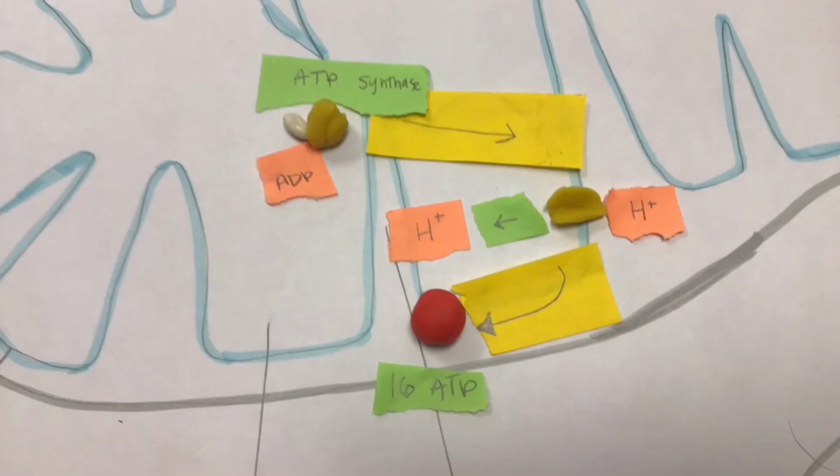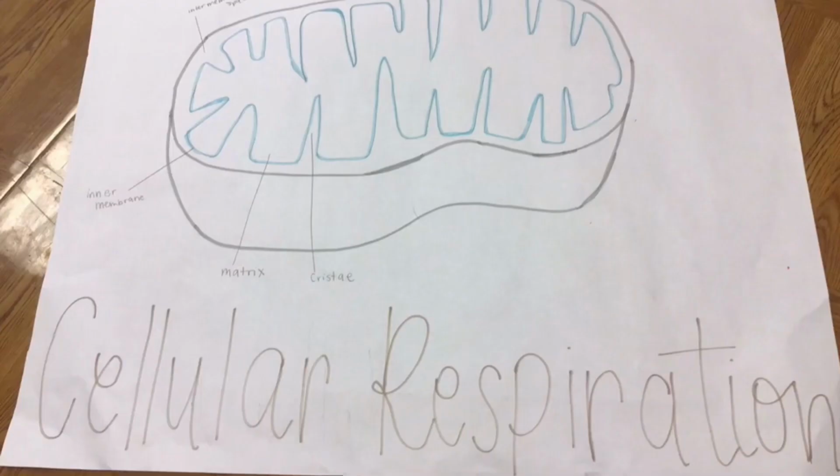These final stages of cellular respiration are when the bulk of the energy is produced, because 16 ATP are produced per pyruvate, meaning 32 ATP are produced per glucose. And that concludes our explanation of cellular respiration. Thanks for watching.